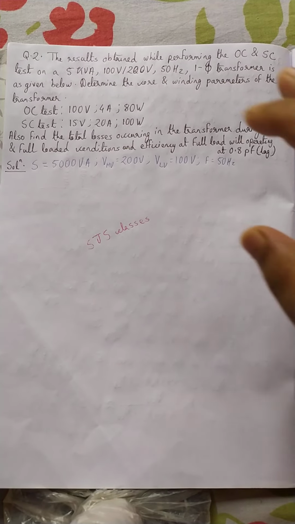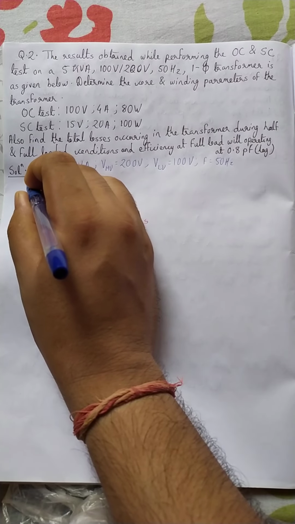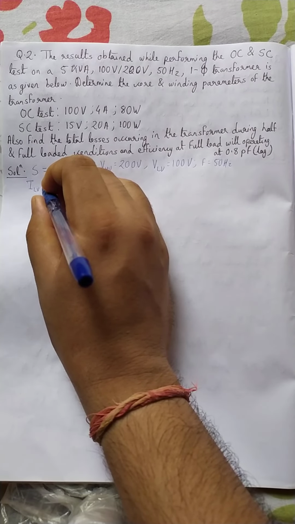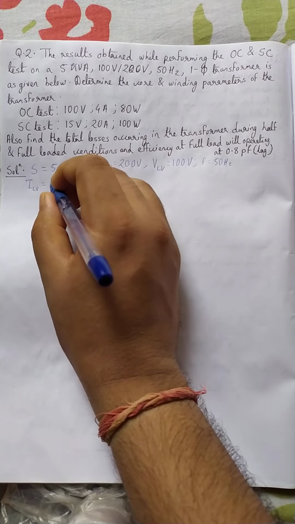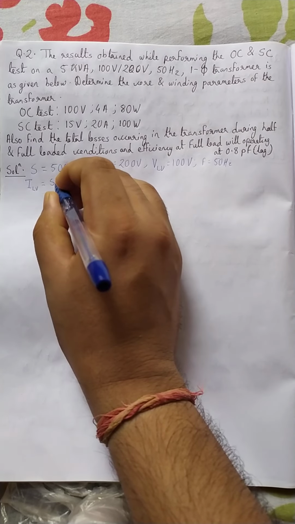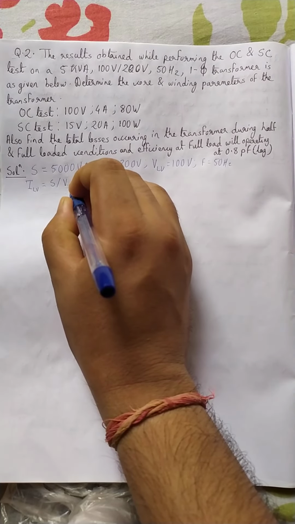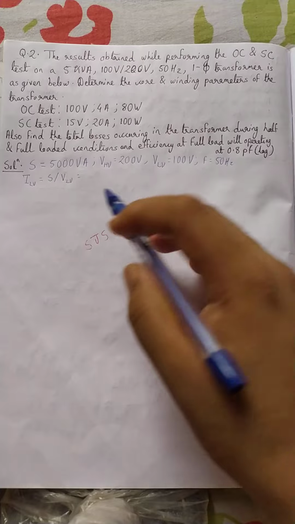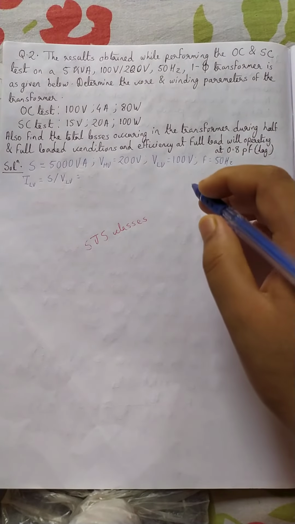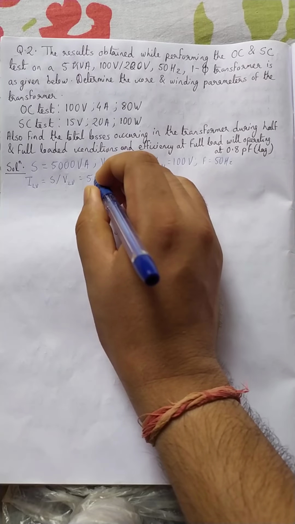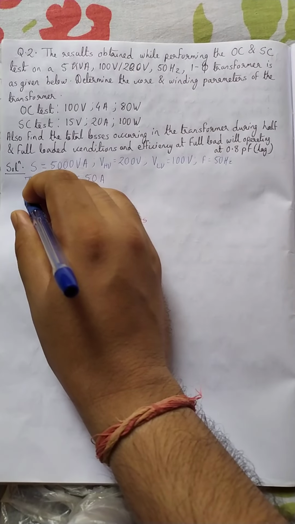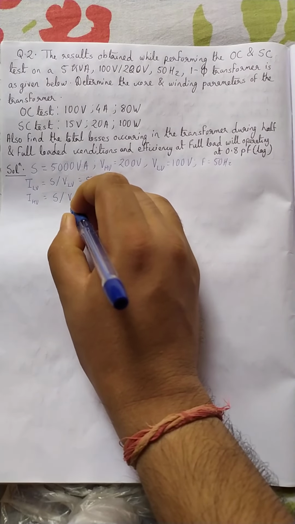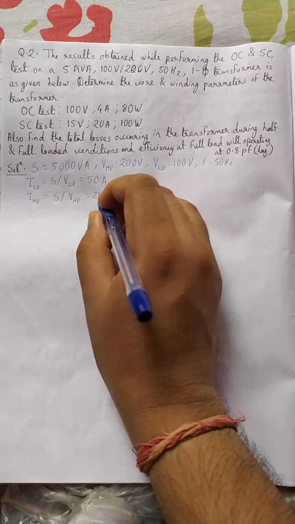From the data, what about the current in the low voltage side? The rated current in the low voltage side will be S by V_LV, because kVA means V into I. When we put in all the values, I_LV is 50 ampere, and I_HV, which is again S by V_HV, is 25 ampere.